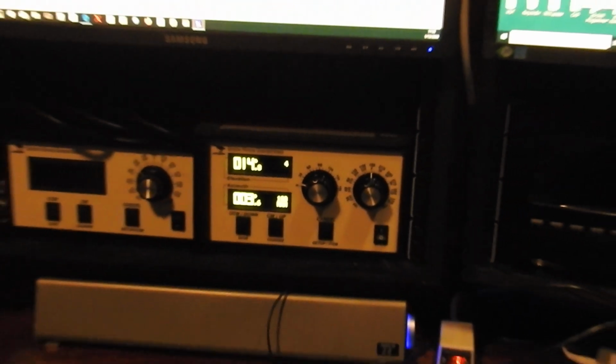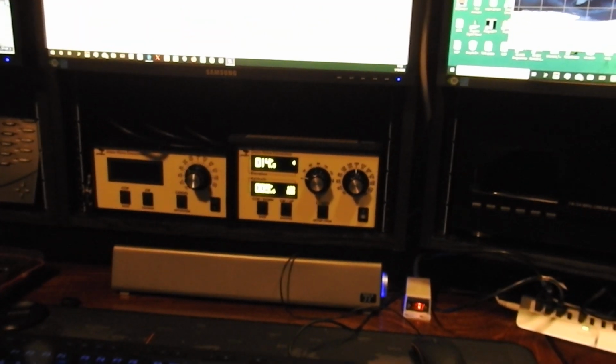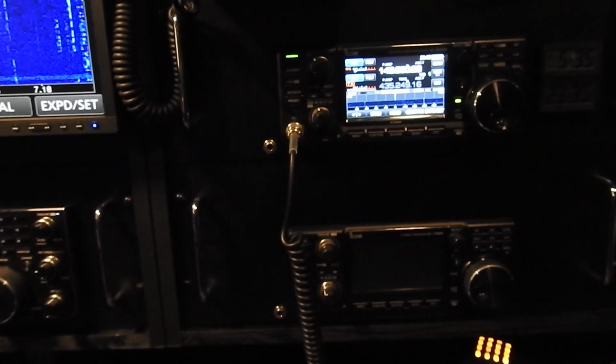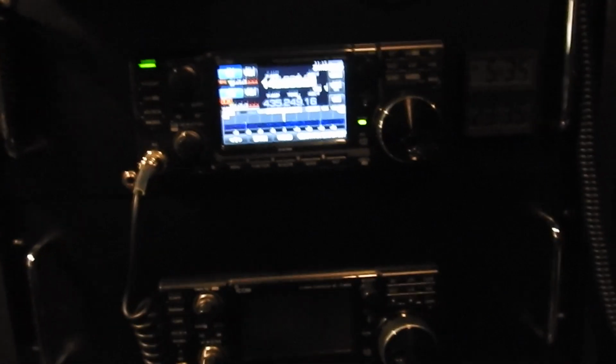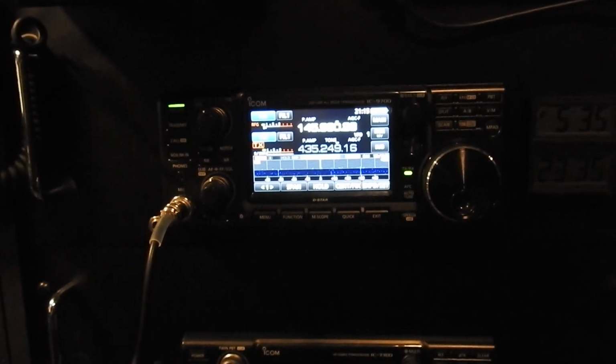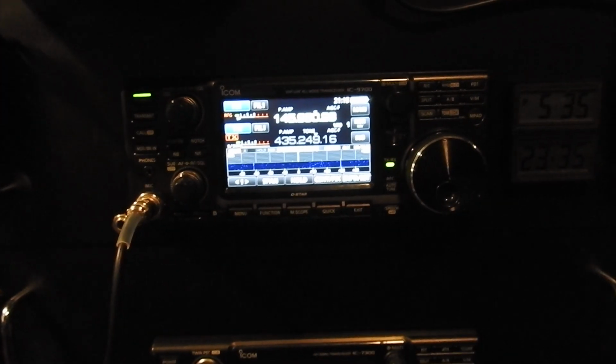So I'm not using the stock G5500 controller anymore, the LVB tracker. But I've got to figure out how to control that Green Heron controller with SatPC32.